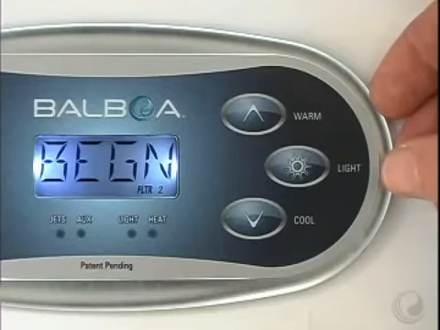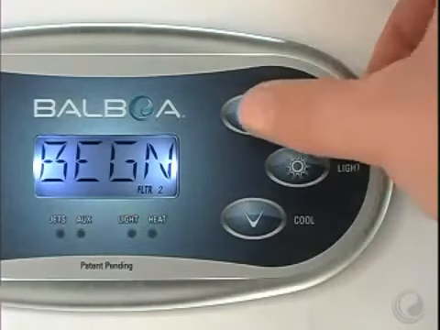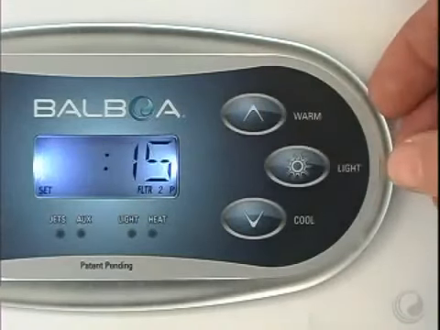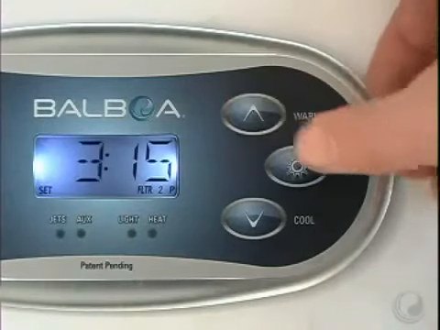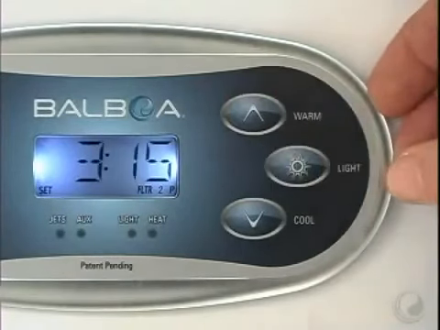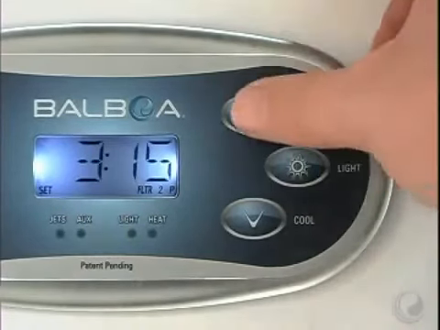This message indicates we're programming the beginning of filter cycle 2. Press warm to set the hours. Use the temperature buttons to set the hours and press light to navigate. Use the temperature buttons to set the minutes and press light to navigate.